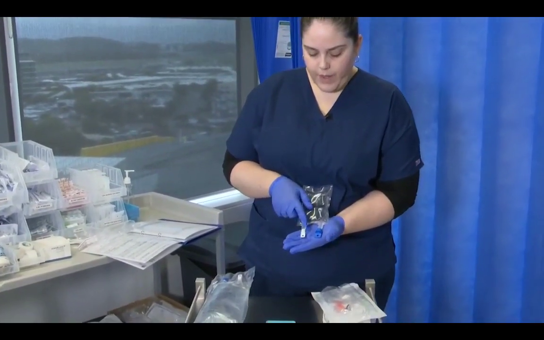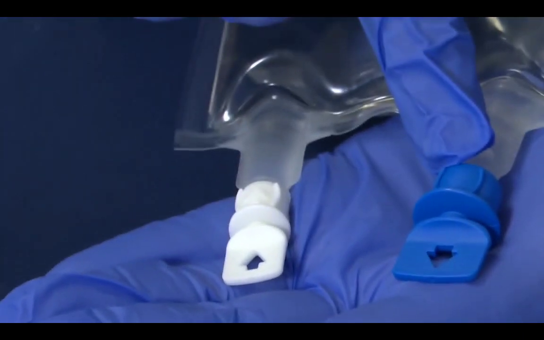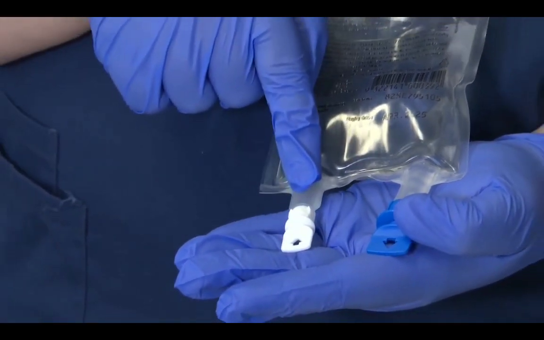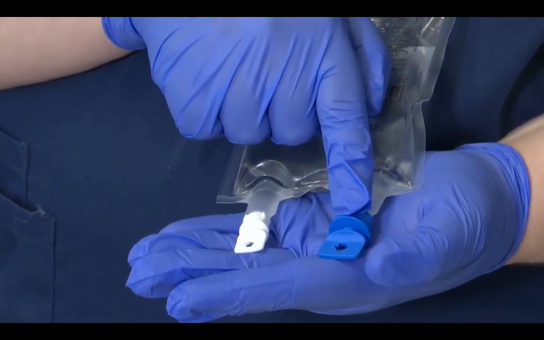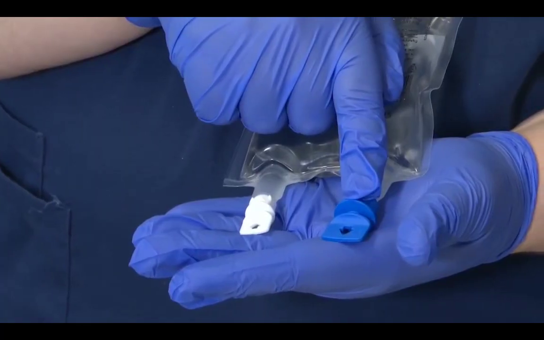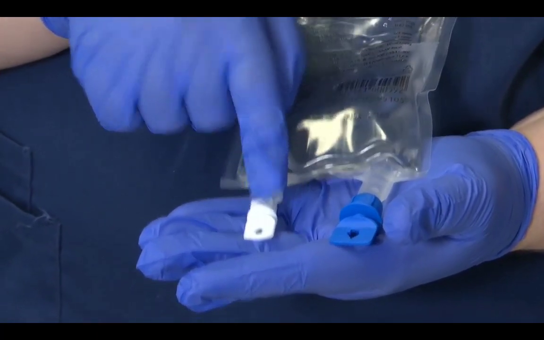On the sodium chloride bag, you can see there's two ports. One is white and one is blue. The white port is for any injecting in or out of the bag. The blue port is only used to spike the bag. Nothing can go in or out of this blue port except for the spike for the IV line. So we are concentrating on the white port.